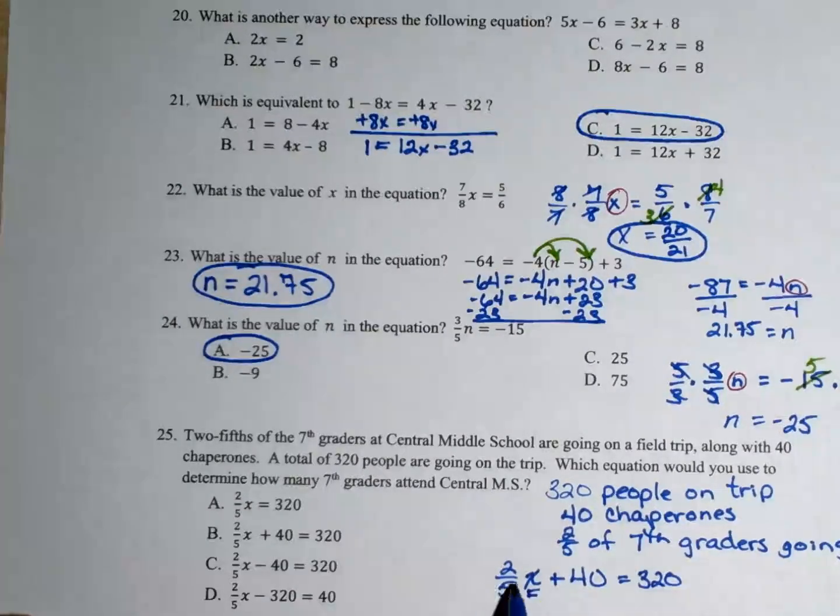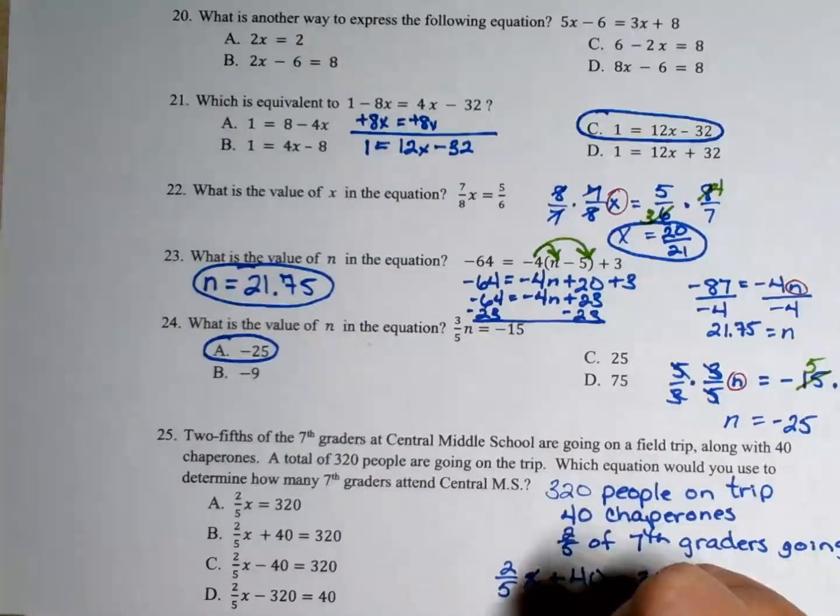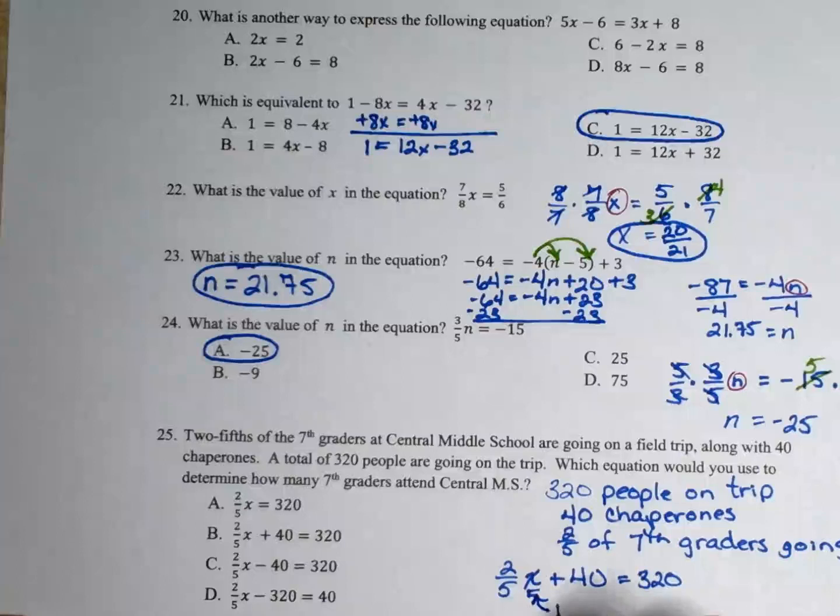So this is 2/5 of X, 2/5 of the 7th graders. So this right here is my number of 7th graders. So 2/5 X plus 40 equals 320, and if I solve for X, my X is going to tell me the number of 7th graders.